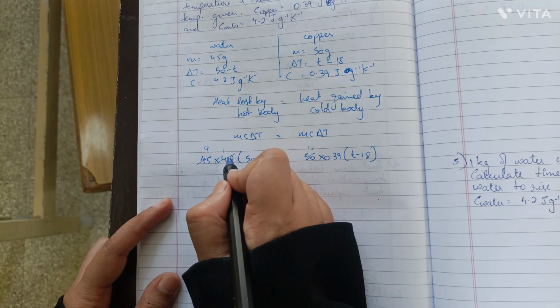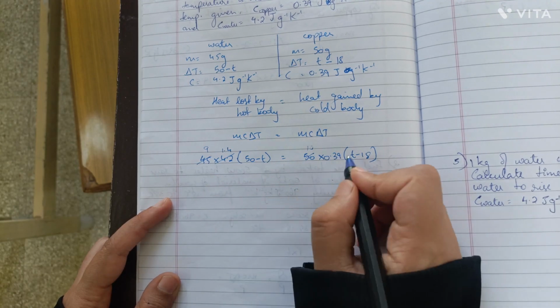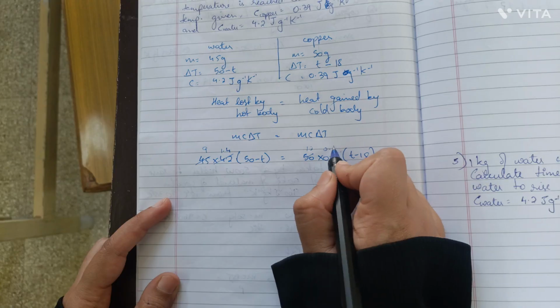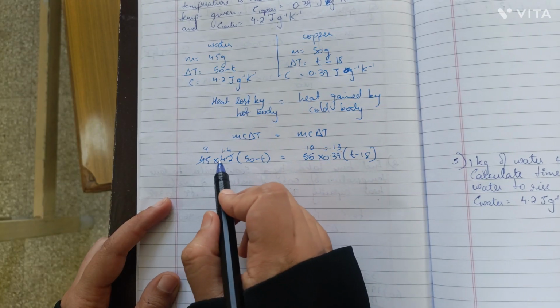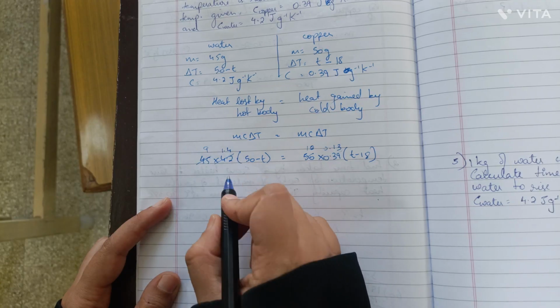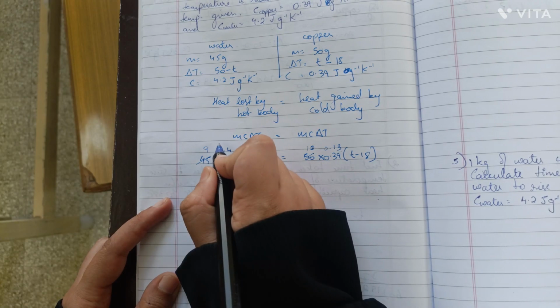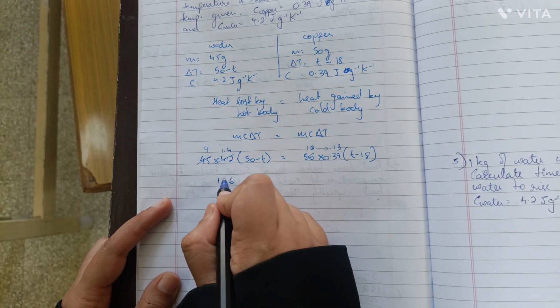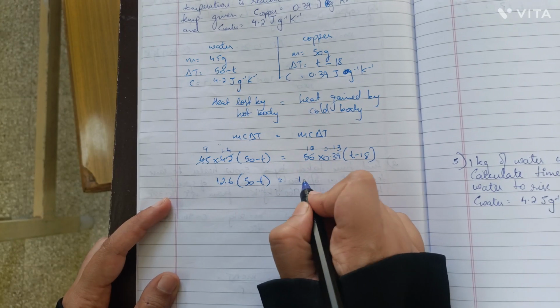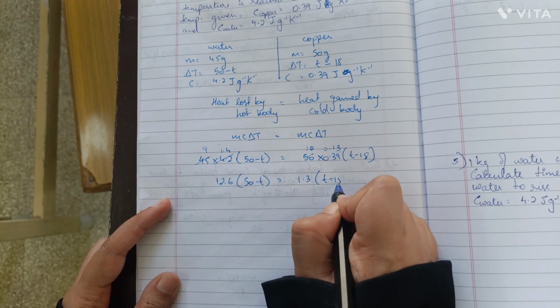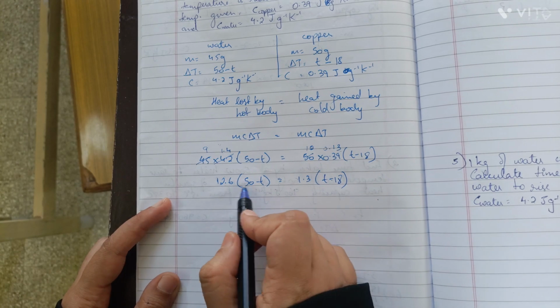So 3 1s are 3, 3 4s are 12, 0.13. Alright, so then let us just multiply these numbers. 9 4s are 36, 9 1s are 9, 10 11. It's 12.6 into 50 minus T is equal to 1.3 into T minus 18.